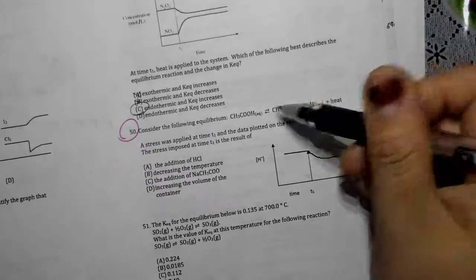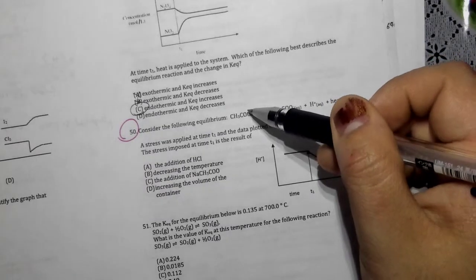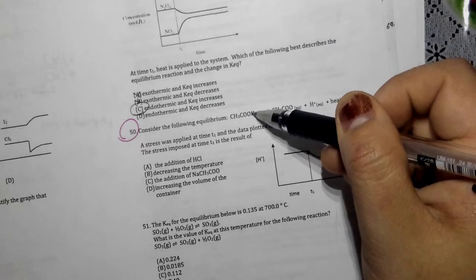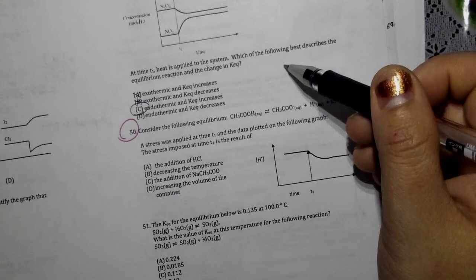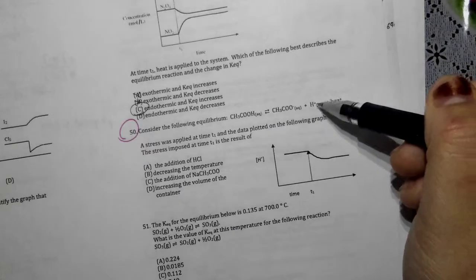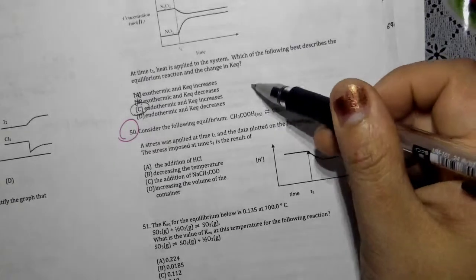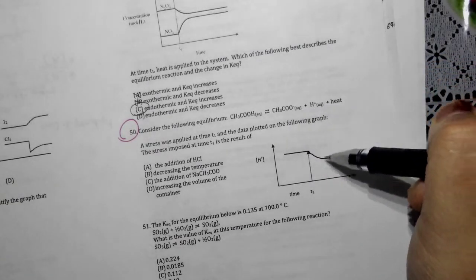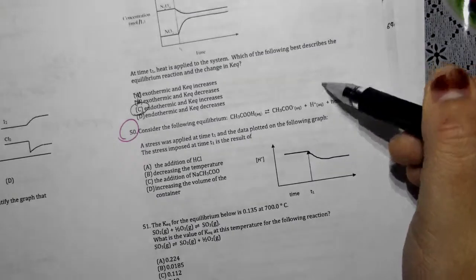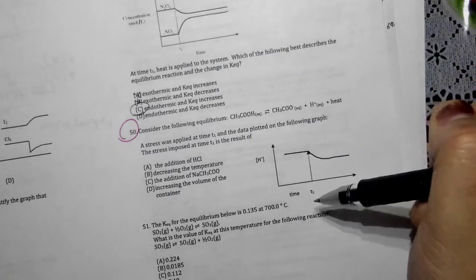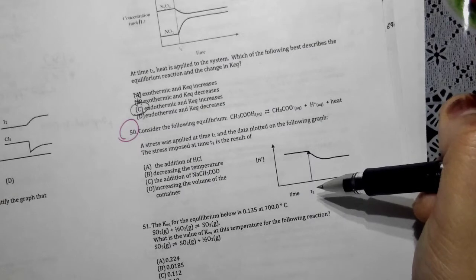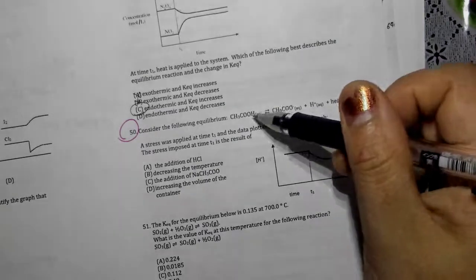Okay, so let's see, maybe another thing is changing. So what happened? If you removed it, this one will go up. Now, if you put it in, this one will go down. If you put it in, this one will also go down.